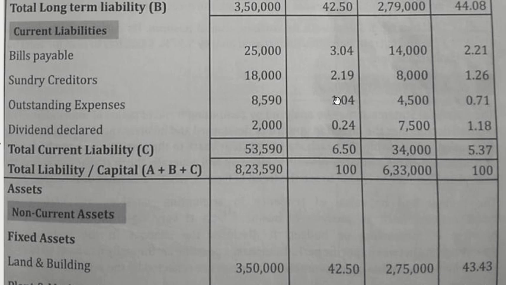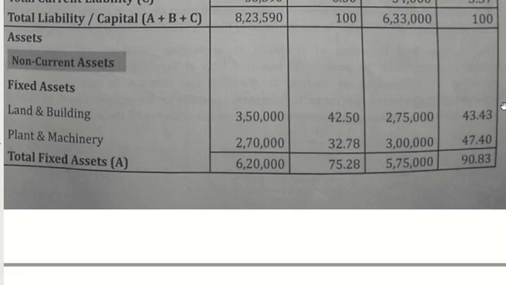Sundry creditors 8,000 divided by 6,33,000 into 100, which is 1.26. 4,500 divided by the amount, you get 0.71. 7,500 divided by the total, 6,33,000, you get 1.18. In the same way, you divide every amount with the total. So 4,500 divided by 6,33,000, you get 0.71.